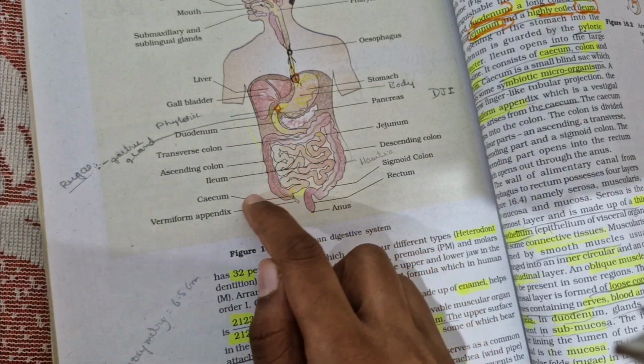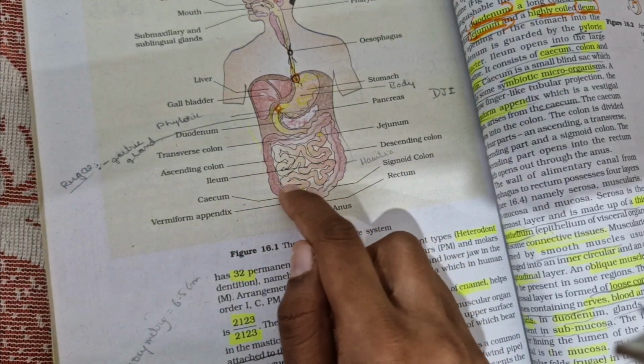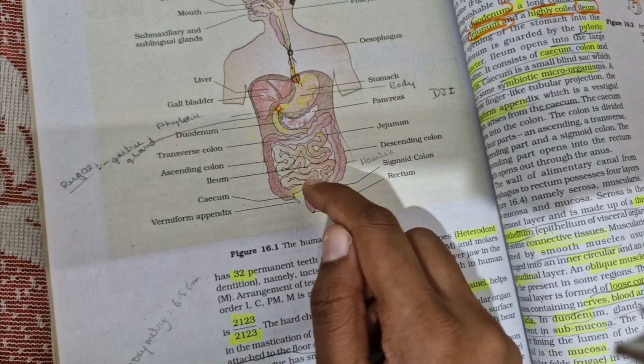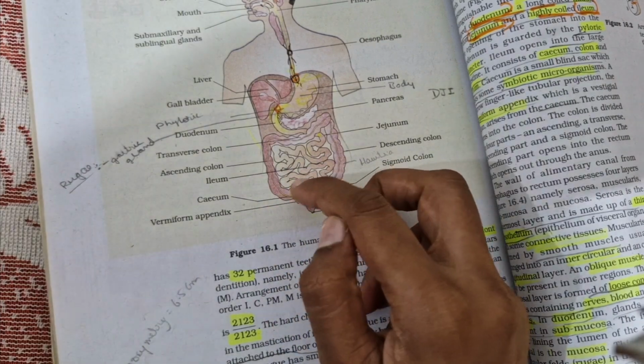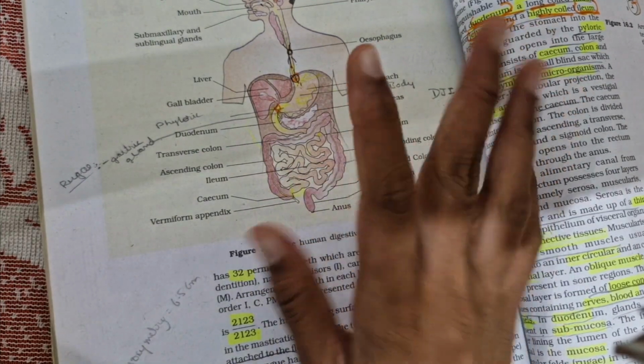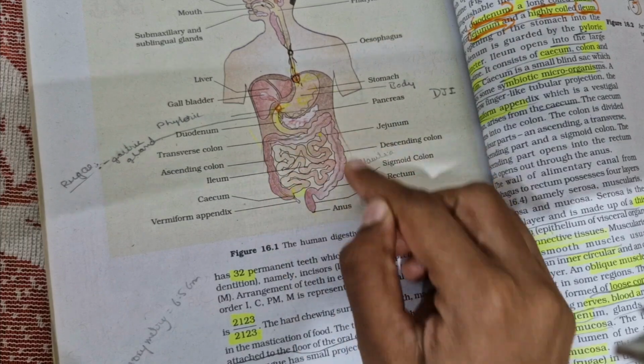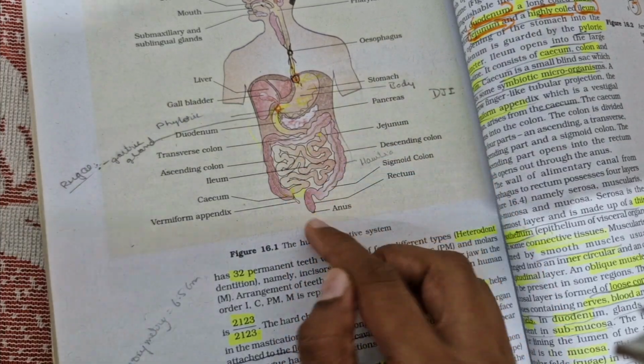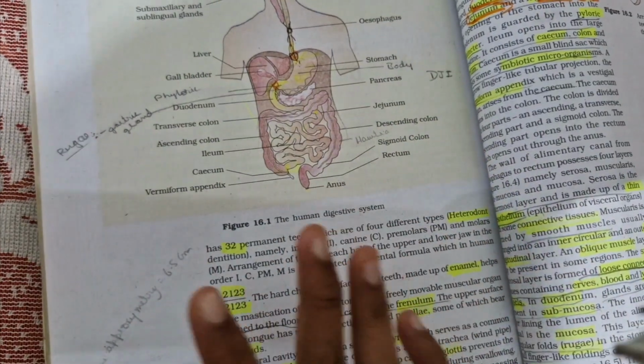Then the ileum enters into the cecum through the ileocecal junction. Ileocecal valves will be there that prevent the backflow of undigested food. Then it enters into the colon. The colon will have four parts: ascending, transverse, descending, and sigmoid colon. Then into the rectum. The final opening will be the anus.